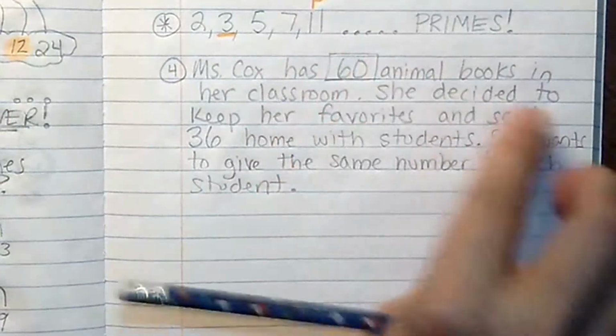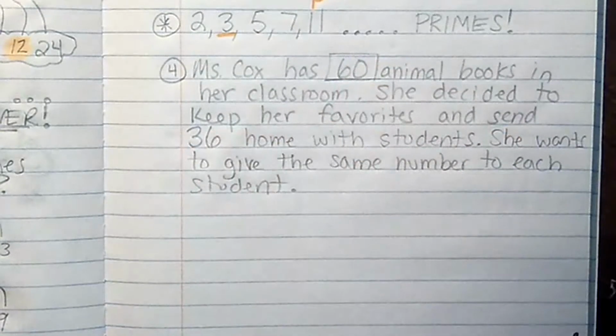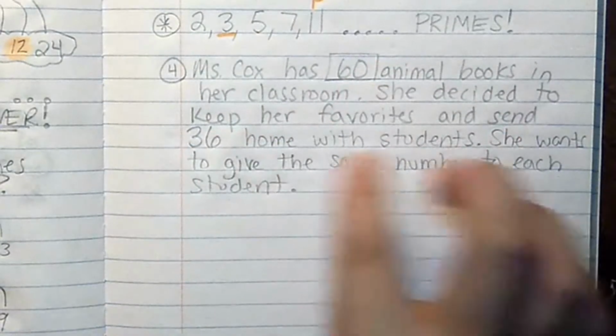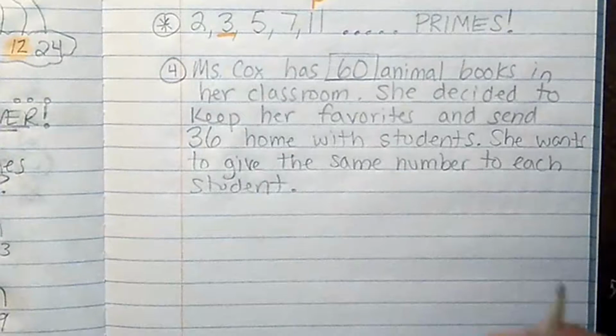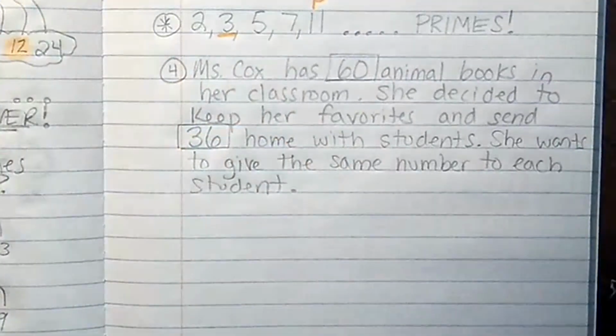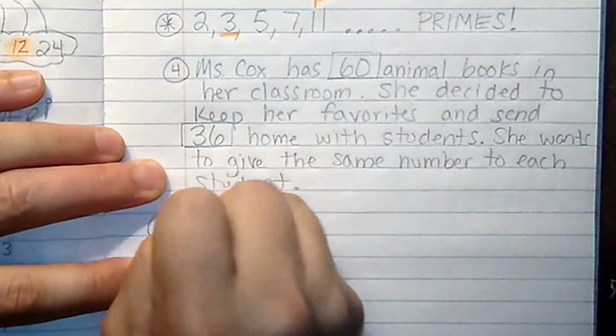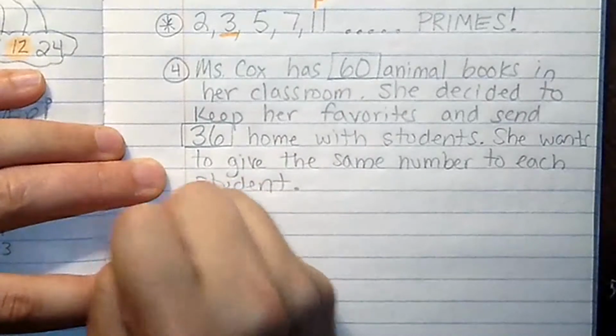She decided to keep her favorites and send 36 home with students. She wants to give the same number to each student. So we're sending 36 books home. So we want to figure out how many different ways she can split 36. So we're going to make a rainbow for 36, because if I find the factors, then I know what all my choices are.